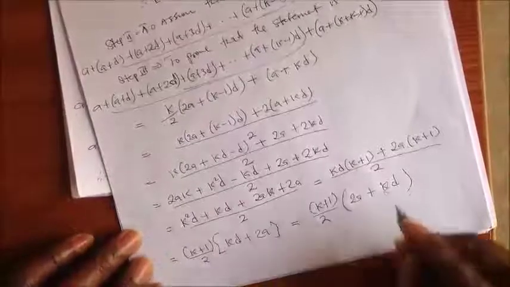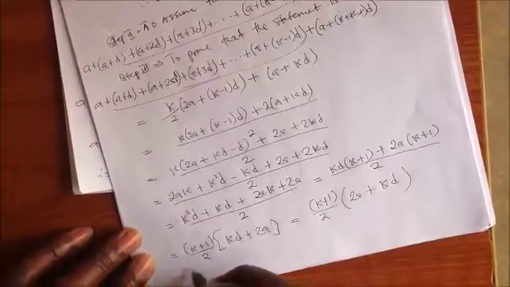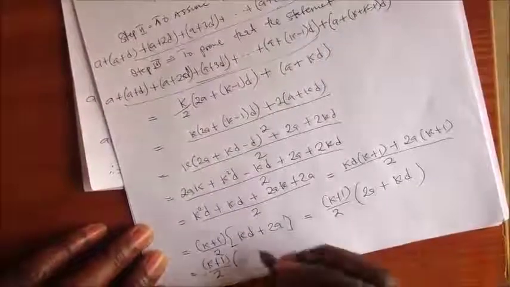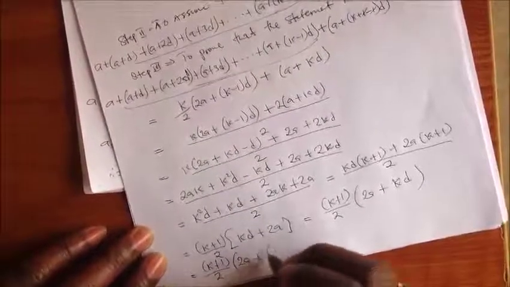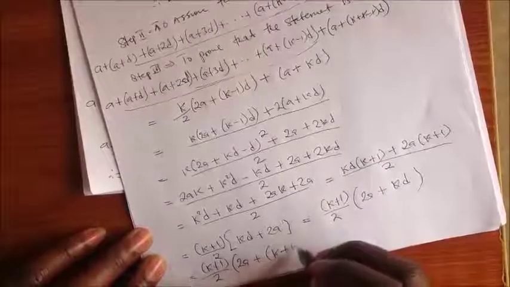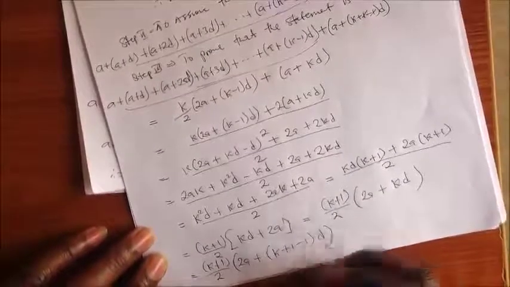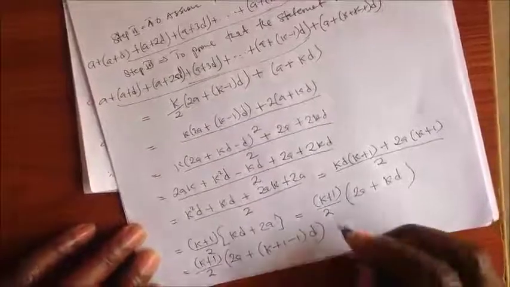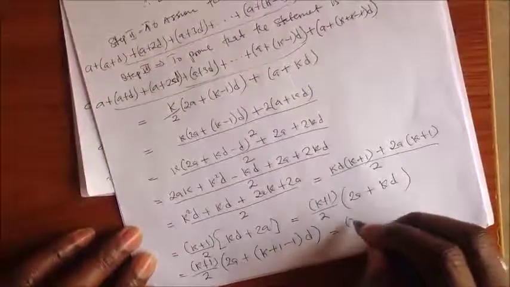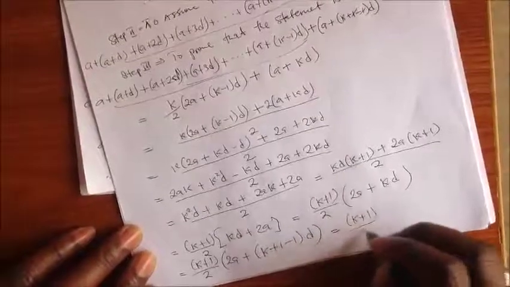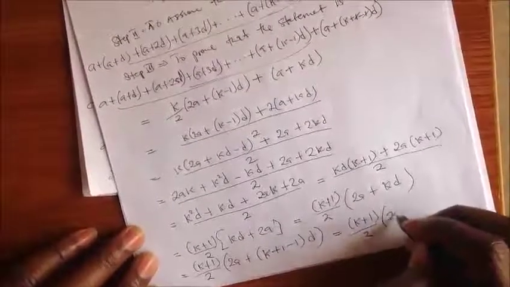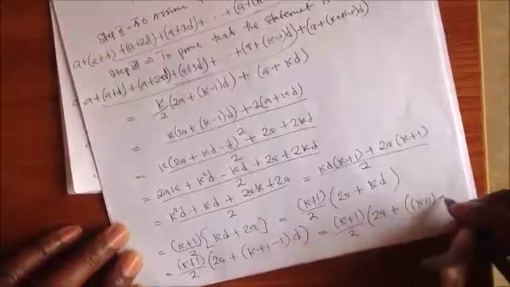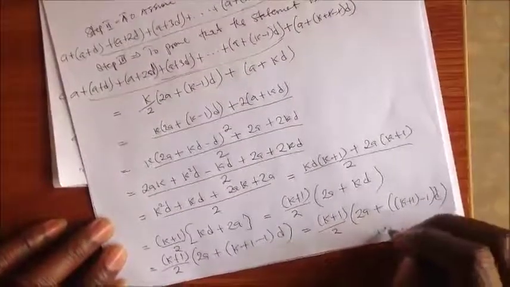Remember that addition is commutative. You can twist it. So here, in mathematics, if I say minus 1 plus 1, it's like I did nothing. So in this, I can say k is k plus 1 minus 1 times d. Now if you look at this, plus 1 minus 1 is 0, so I did not do anything. So this is the same thing as (k plus 1) all divided by 2 into (2a plus (k plus 1 minus 1)d), as required.